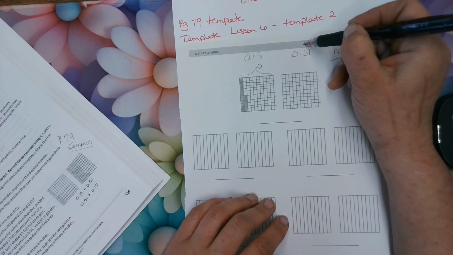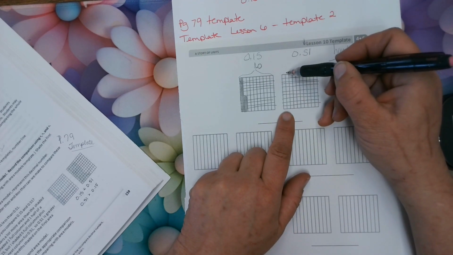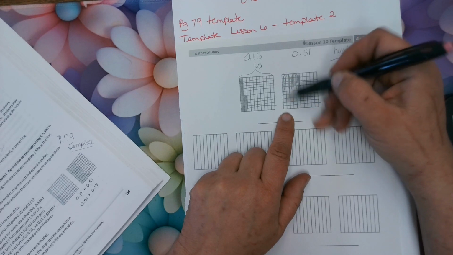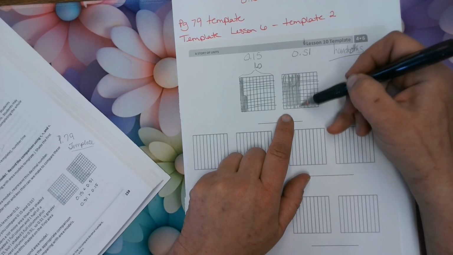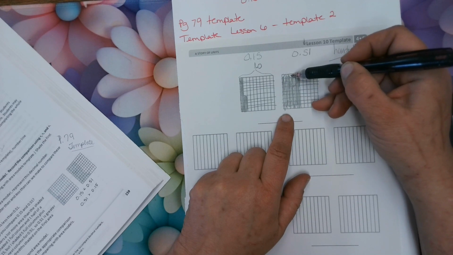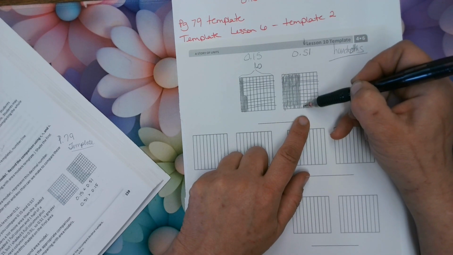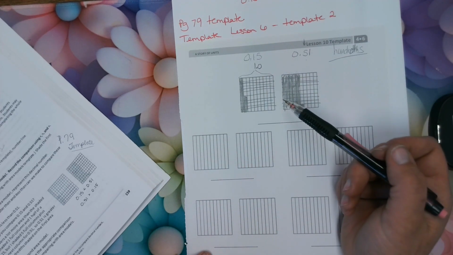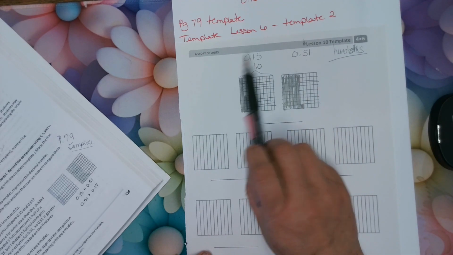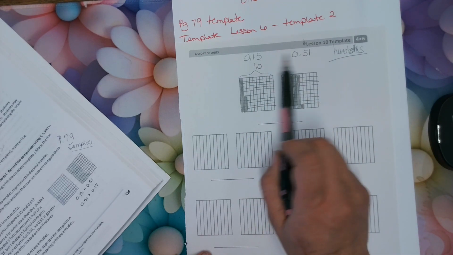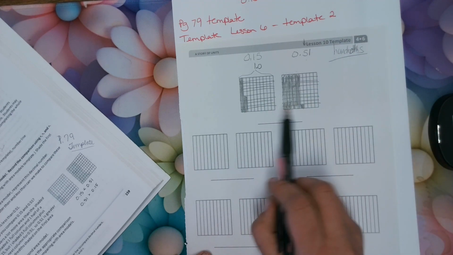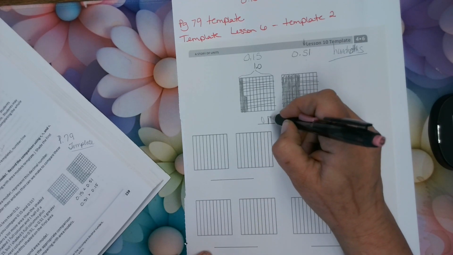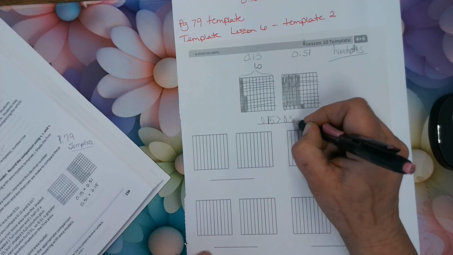Well, my 5 is in the tenths place, so 1, 2, 3, 4, 5. I know I have 5 tenths. It's going to be half of this shaded in. Oh, and 1 in the hundredths place, 1 more. So is 15 hundredths greater than 51 hundredths? Well, yeah, look at the difference here. So I could say 0.15 is less than 0.51.